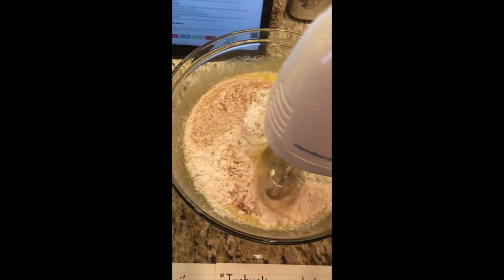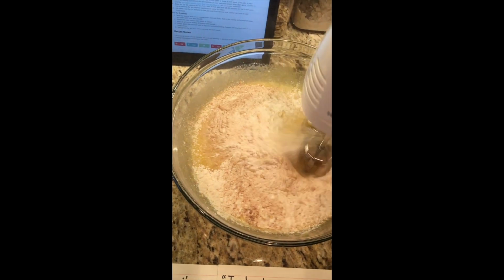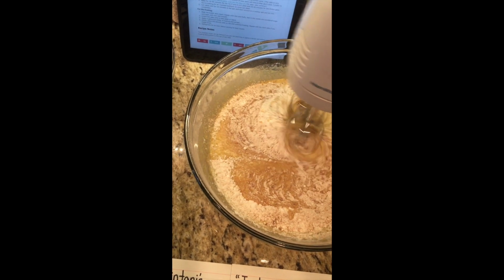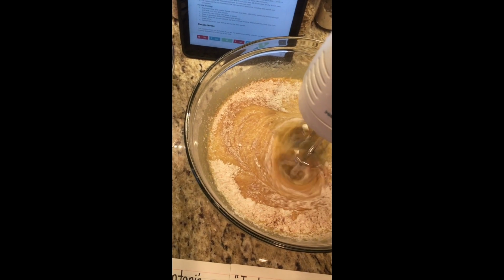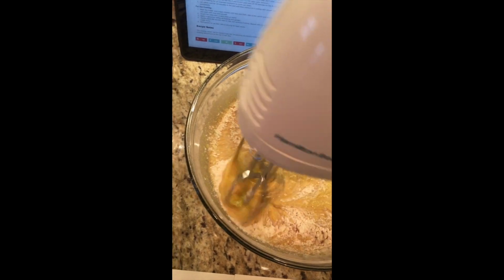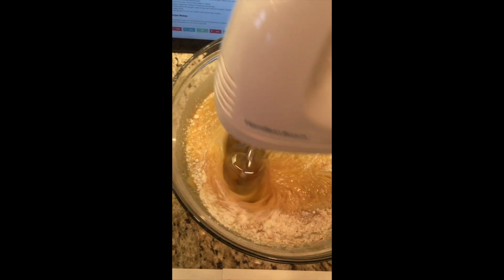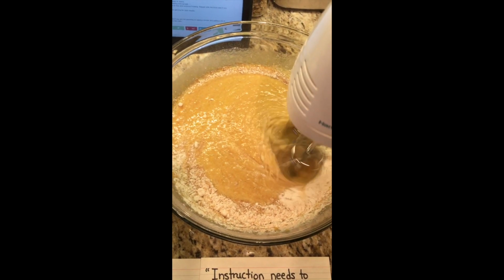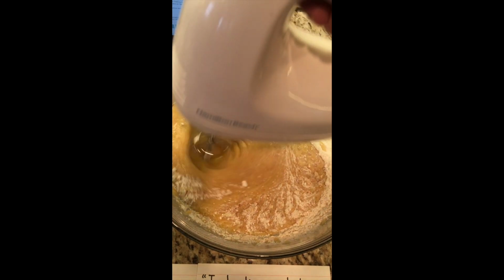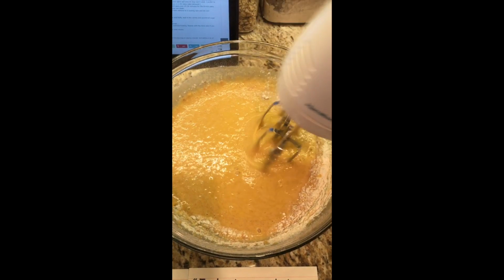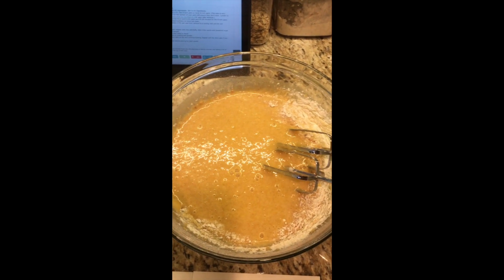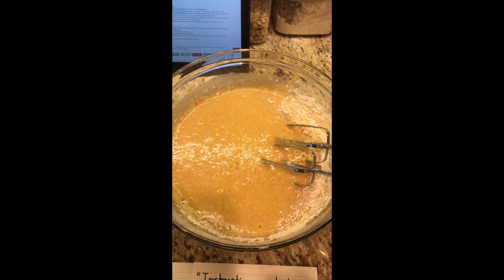Go slow so you don't end up with a flour cloud. Make sure to incorporate the rest of the flour and scrape the sides as you go.